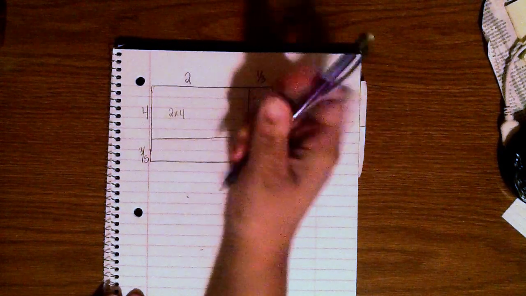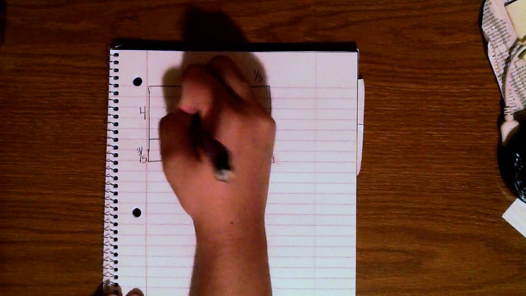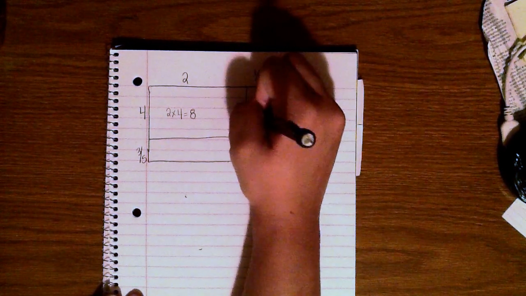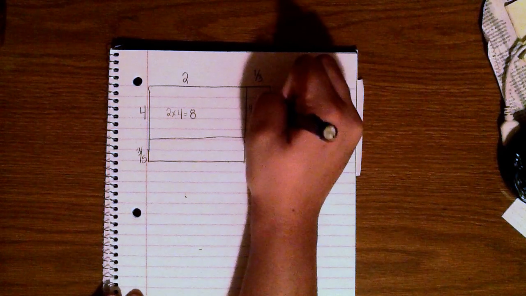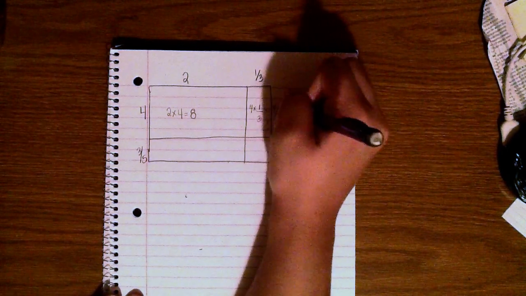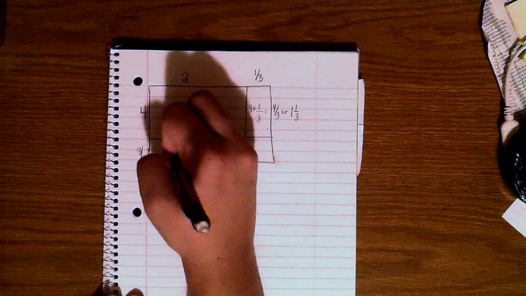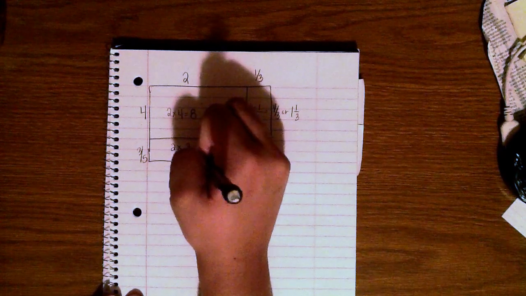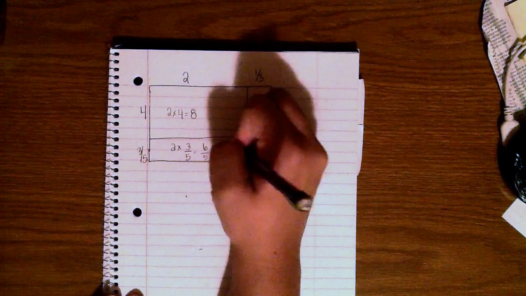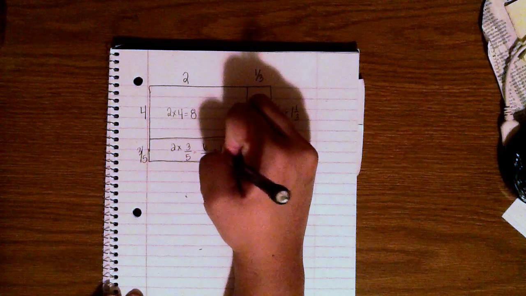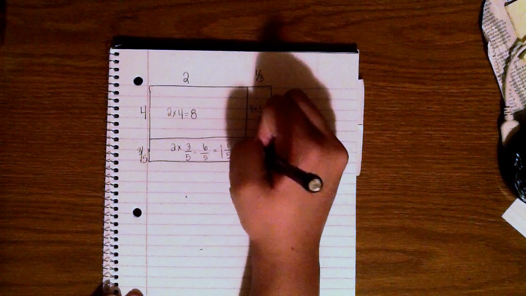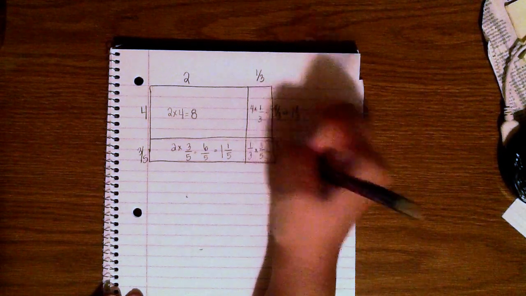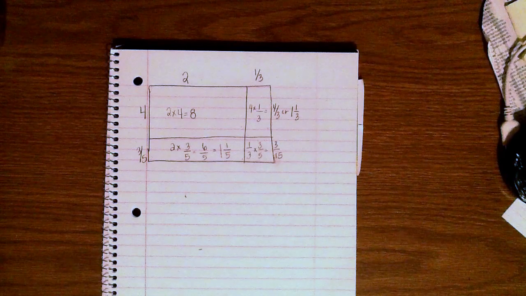2 times 4 equals 8 wholes. 4 times 1/3 equals 4/3, or 1 whole and 1/3. 2 times 3/5 equals 6/5, which equals 1 whole and 1/5. And 1/3 times 3/5 equals 3/15. Again, I have to add all of my partial products.